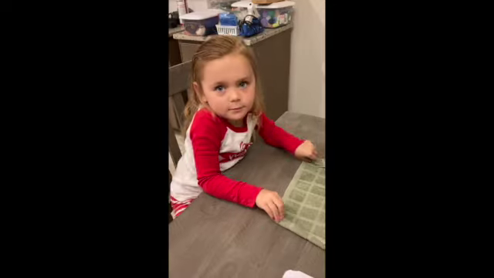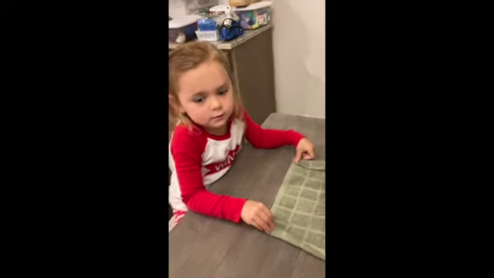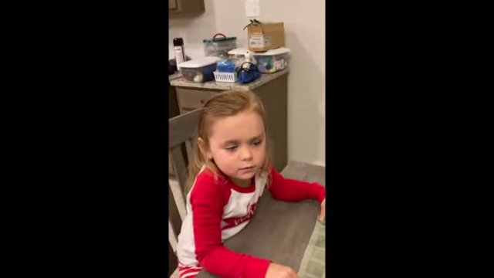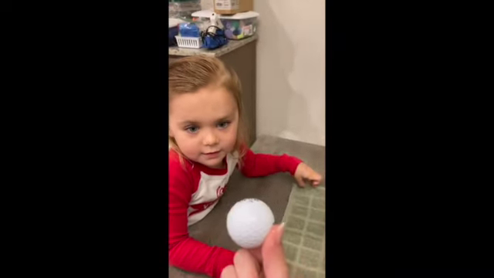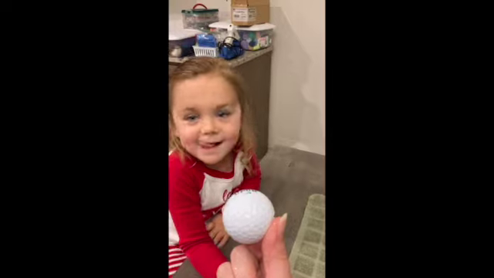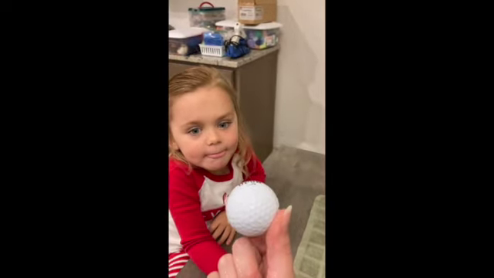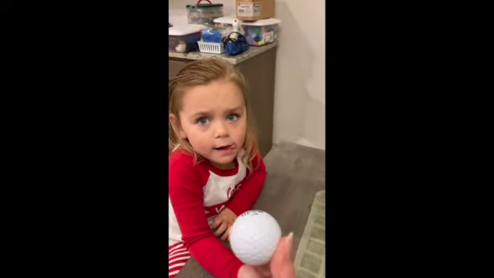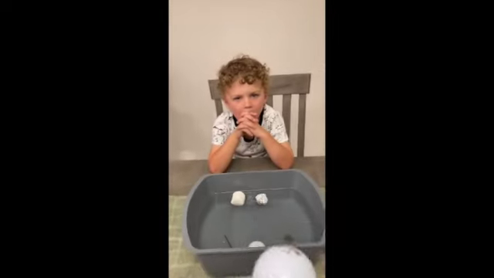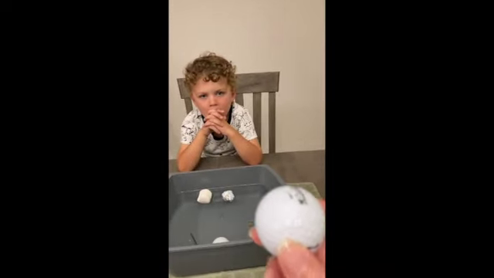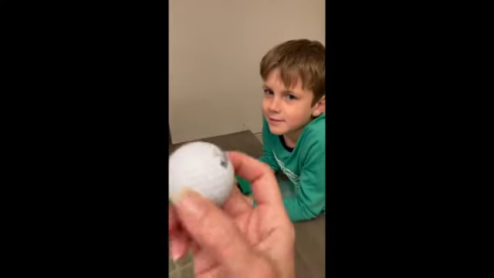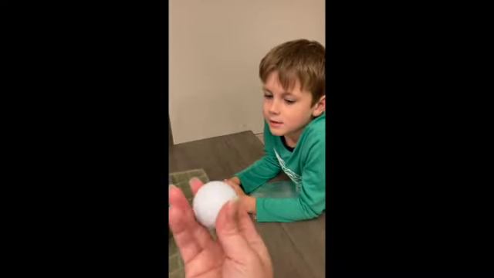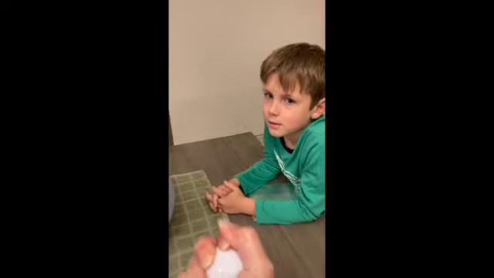You're pretty heavy, aren't you? Do you think you're heavier than this golf ball? But you float and this golf ball sinks. Okay, so you see weight and density are not the same thing. Do you understand that? They're not the same. Weight is how heavy something is, and density is how much matter is inside that.